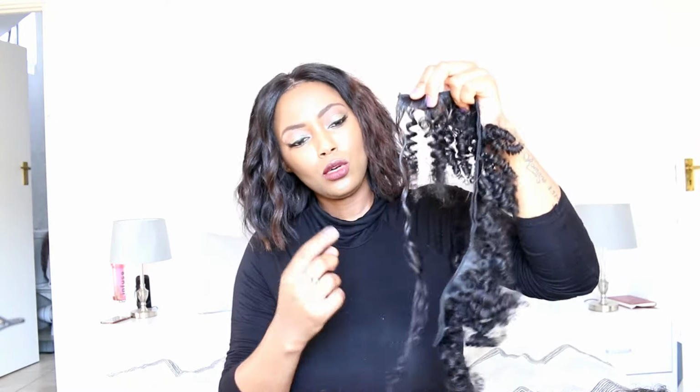You can see now that the hair is sort of curling back, but not as deeply curled as it was originally. Okay, like this. So again, the more you straighten it, the more it just goes back to being straight. But this doesn't mean that the hair is not 100%. Not at all.